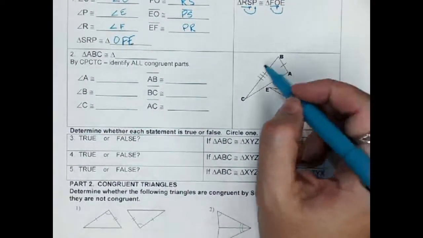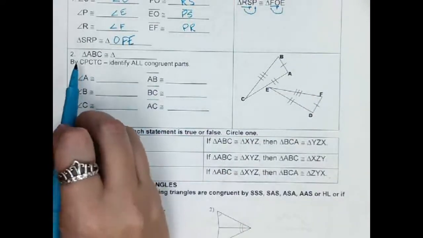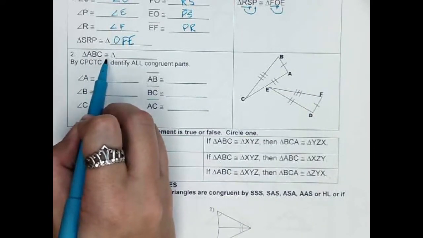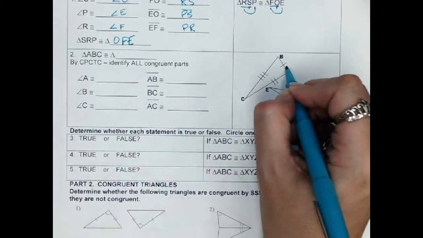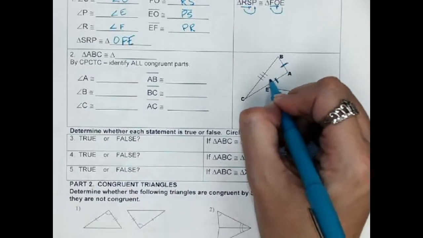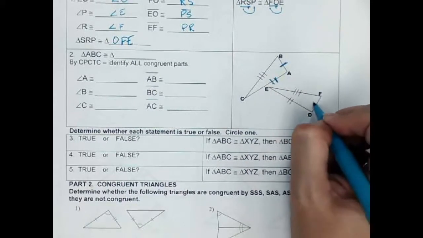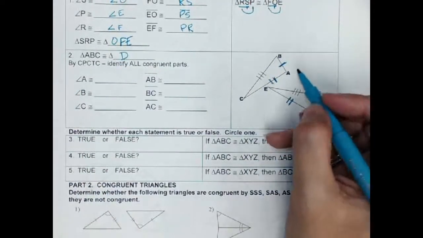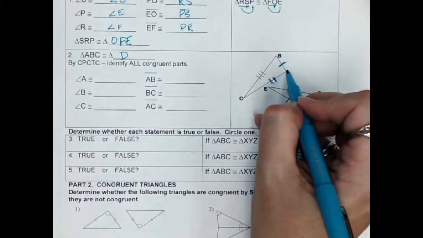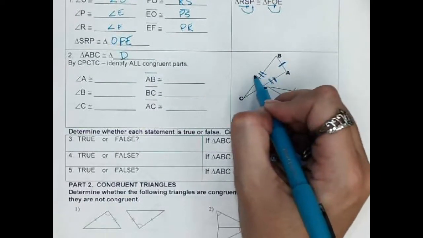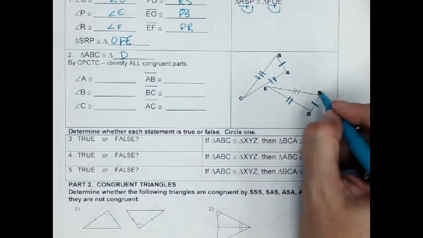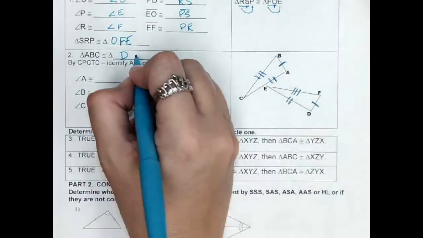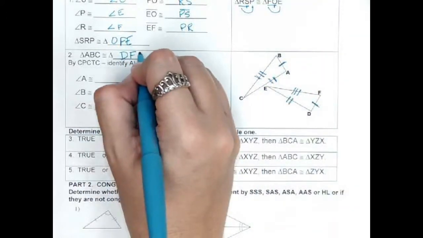Here they gave me the picture, and we're going to start off by writing our triangle congruent statement. A is between the one with 1 and 2, so it goes with D, which is between the one with 1 and 2. Then B is the one that's between 1 and 3, so I need to do F, that's the one between 1 and 3. And that leaves E as my final one.